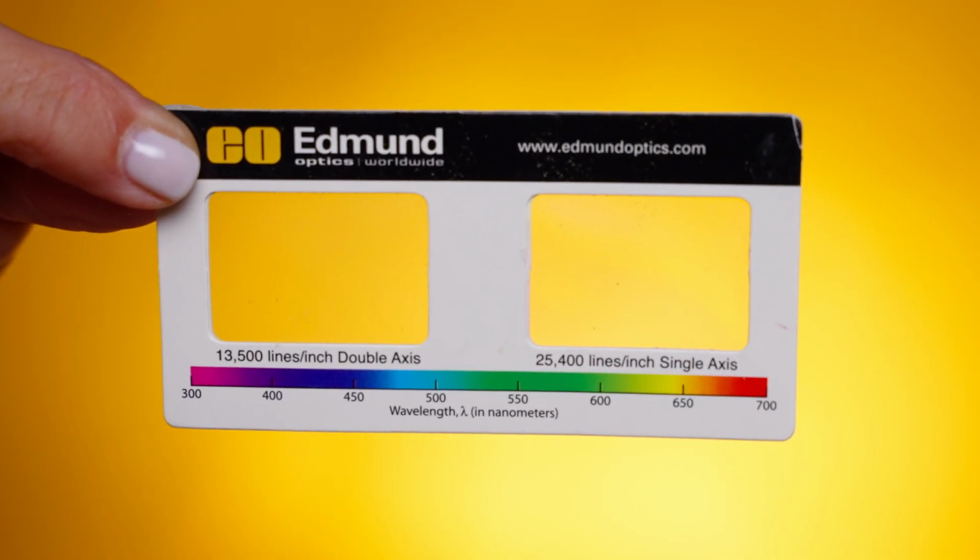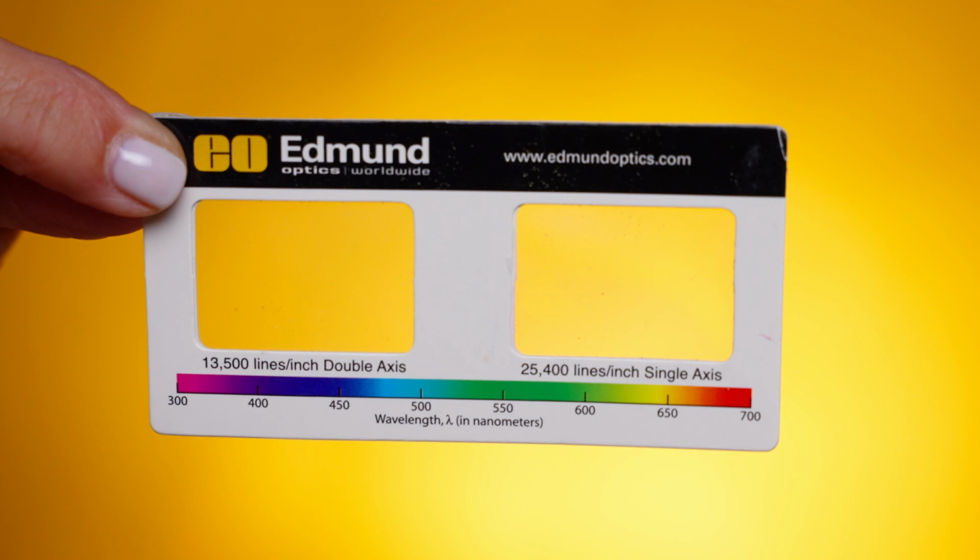Everyone go ahead and look at a white light source through your diffraction grating. You can look at your classroom light or out the window. Just make sure you don't look directly at the sun. What do you see when you look through the diffraction grating? That's right, a rainbow.